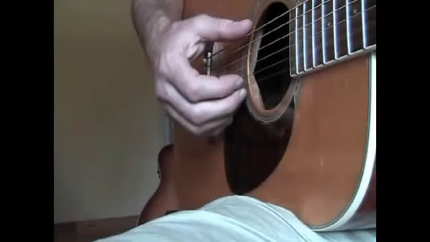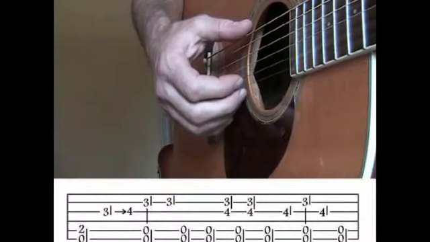You'll see my left hand in this way, and I'll be playing quite slowly, and the tablature will appear underneath my hand. The clip will be marked and numbered as introduction clip 1 or 2, etc., so you can find it easily when you're looking back through the video.